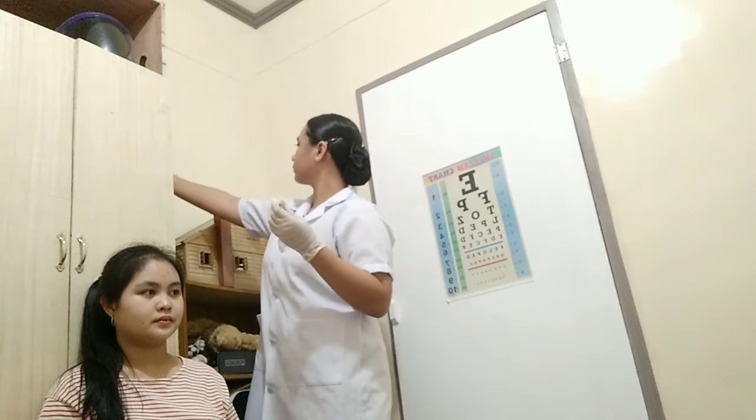Next, we are going to inspect the frontal and maxillary sinuses by transillumination. We are going to turn off the lights later, and we are going to use the penlight to inspect the sinuses of the patient. We are doing this inspection because we need to know if there is any edema or discoloration in the sinuses of the patient. So, ma'am, off ko lang po yung light, tapos check lang po natin yung sinuses po, ma'am, ha? Okay po. Open po natin yung mouth natin, ma'am.